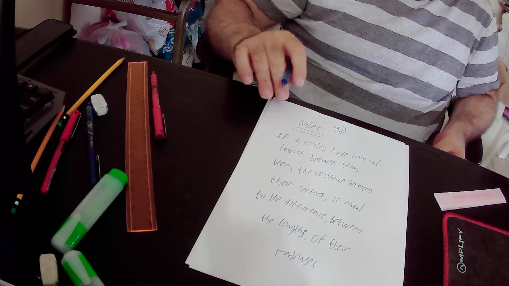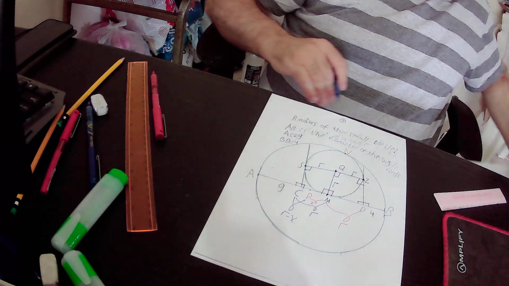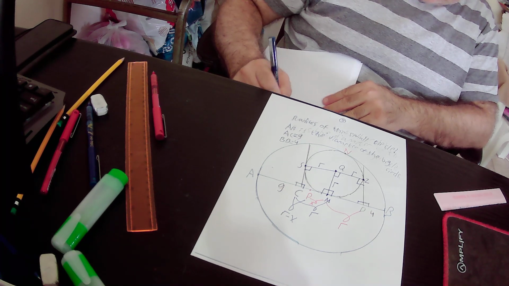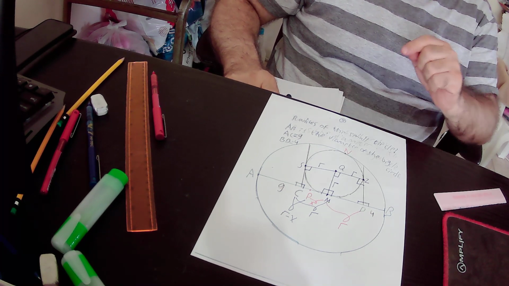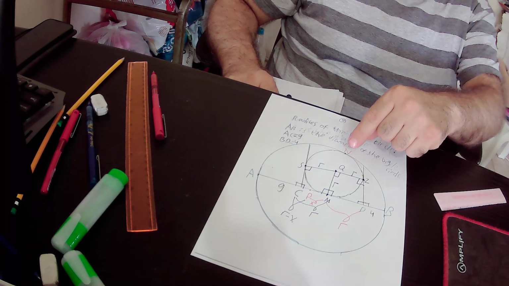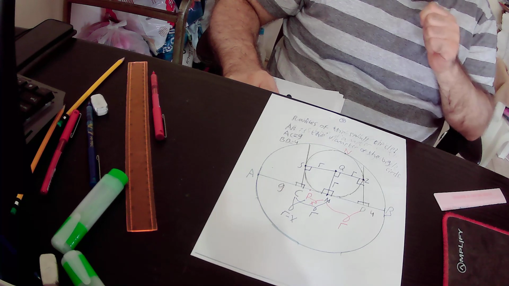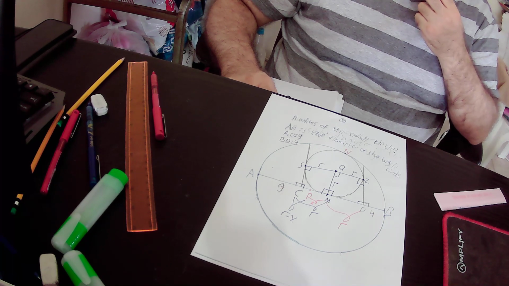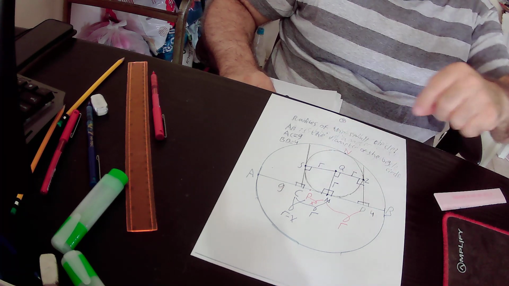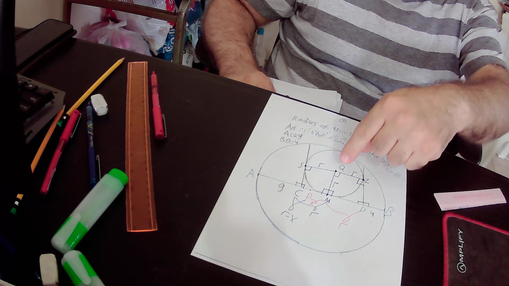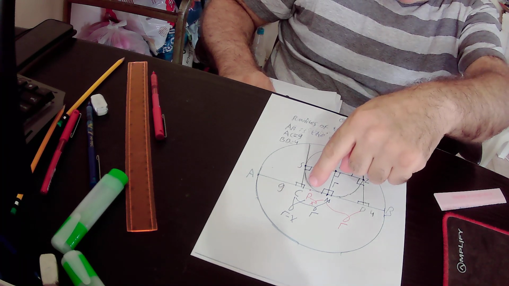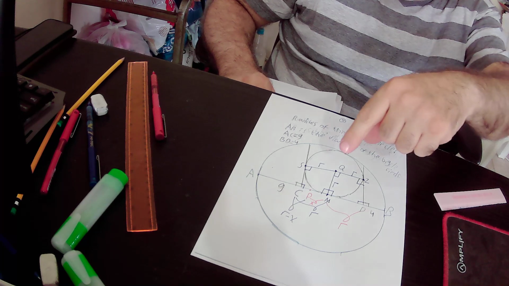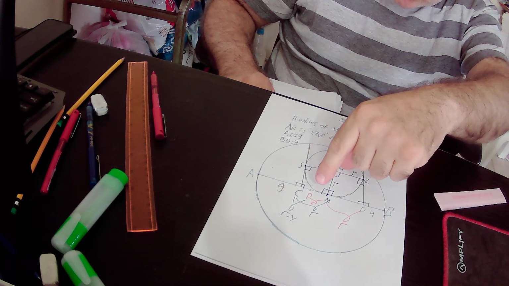Okay, so we actually can implement rule number 5 in our circles because we have here two circles that touch internally at point N, that is to say they touch each other internally at point N. Therefore, according to rule number 5, the distance between their centers, that is to say the center of the small circle is at point Q and the center of the big circle is at point P. Therefore, the distance between their centers is QP.